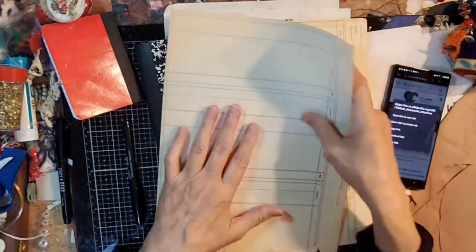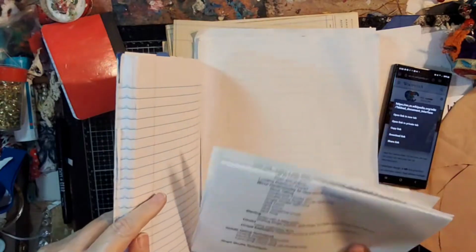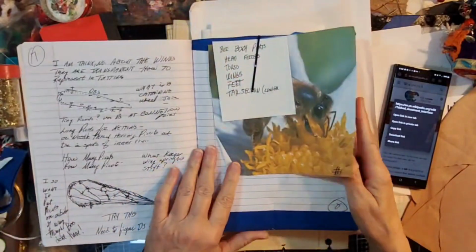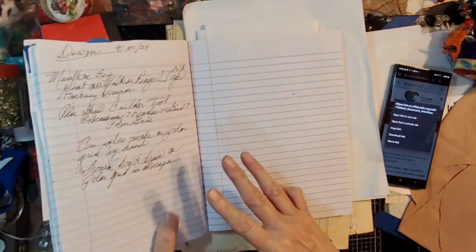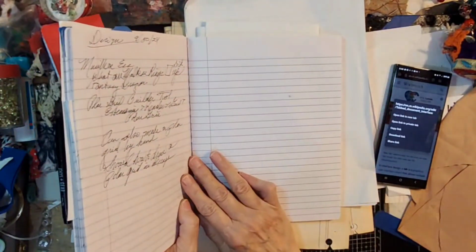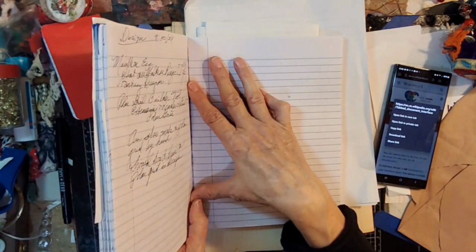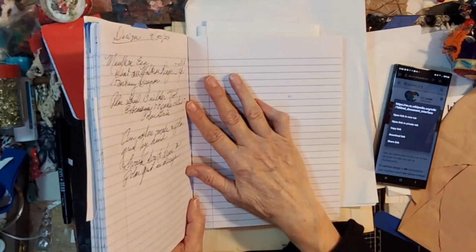For mine, I might as well show this to you. This is my tatting design journal, and so far I haven't gone very far in it, and it's really where I'm just jotting notes as I go. I'm not really doing a workbook style, but I think I would like to take this and convert it into a workbook style.